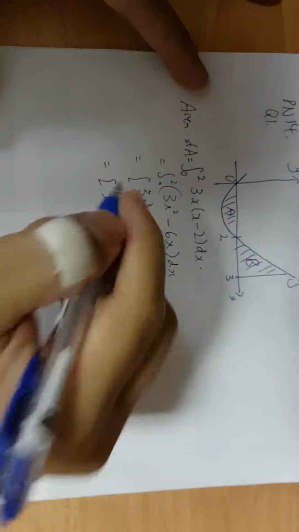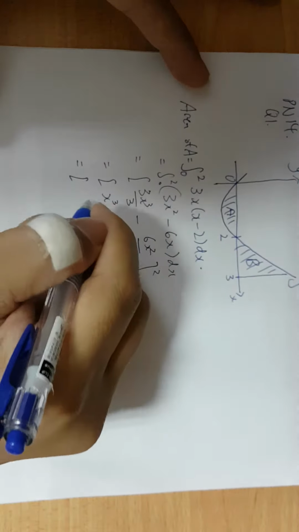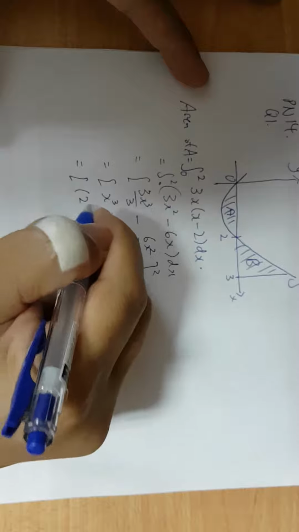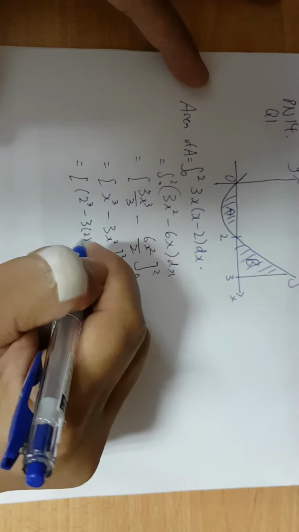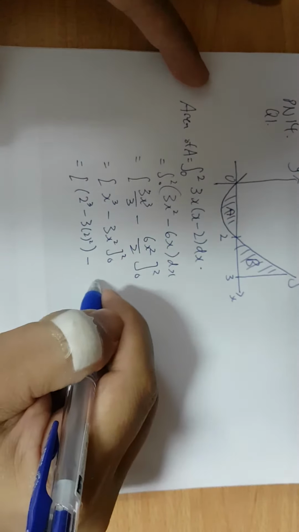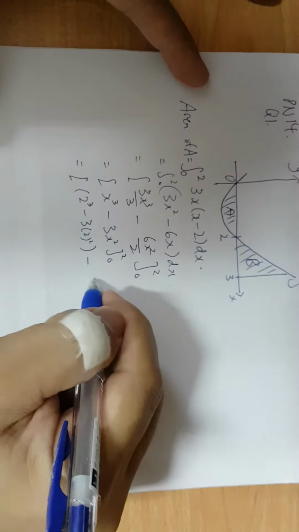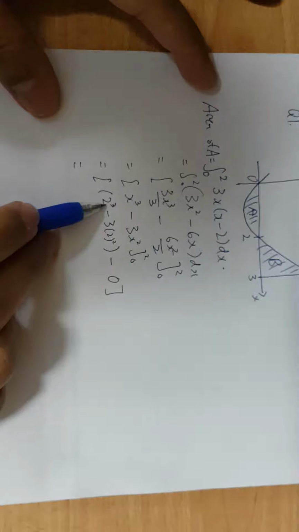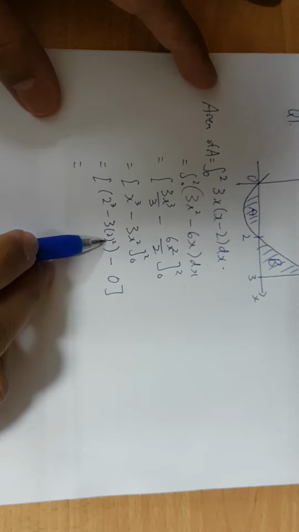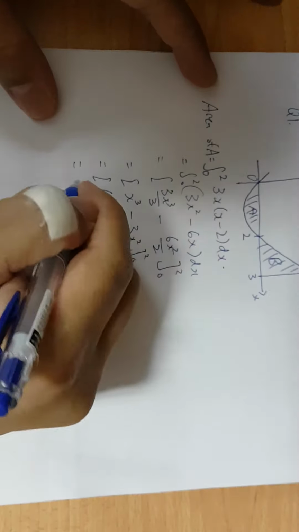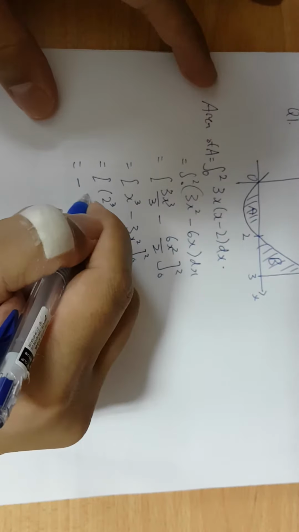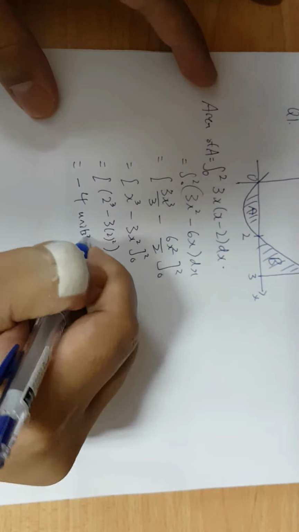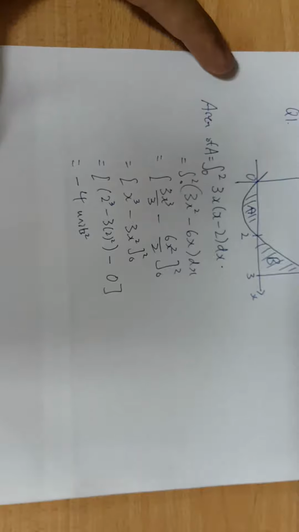Okay, so I will have 2 cubed minus 3 times 2 squared minus 0, because substituting 0, it will be 0. The area will be 2 cubed, 8, minus 12. So this will be negative 4 unit square.